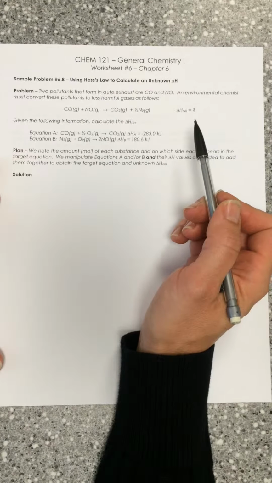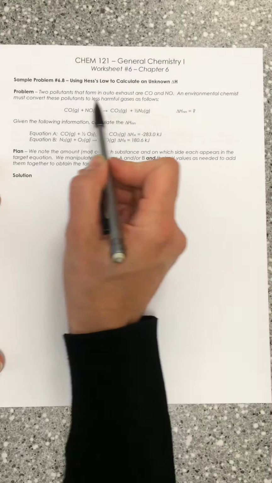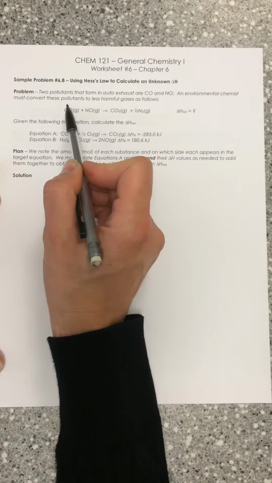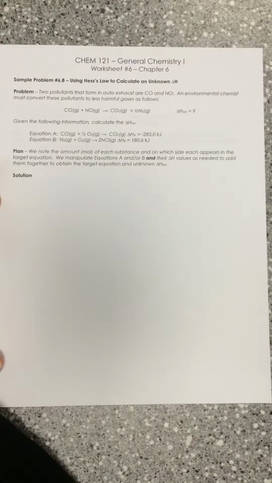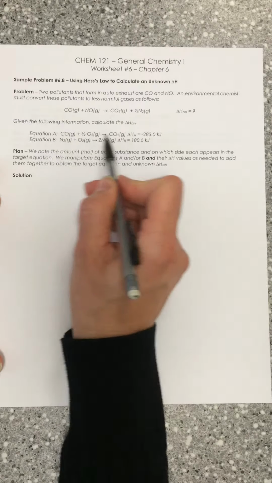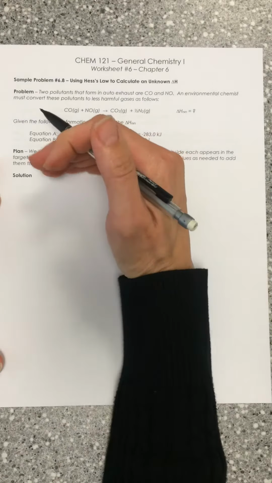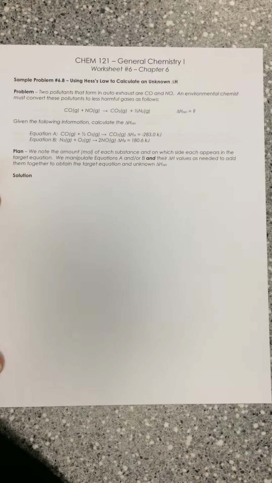So again, times that you'll use Hess's Law is you'll have an enthalpy of a reaction that's unknown. So your reaction is given here, and then you'll be given a series of equations that you can use to calculate delta H from. And the concept is that we want to manipulate these equations such that when we add them up, they give us our overall equation. So let me tell you an easy way to go about doing this.